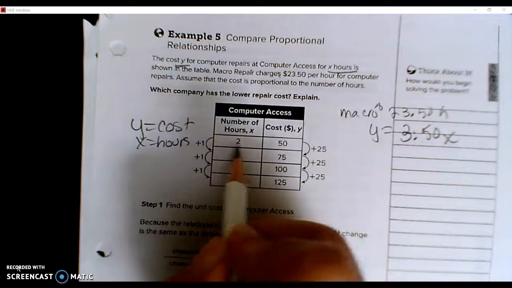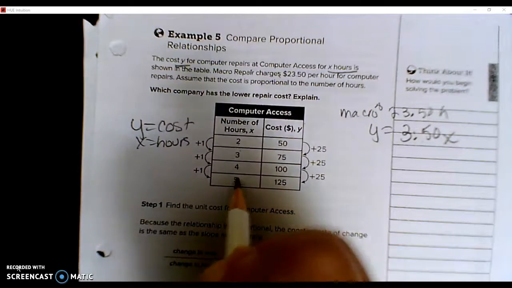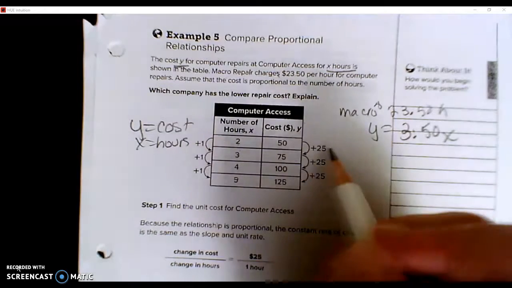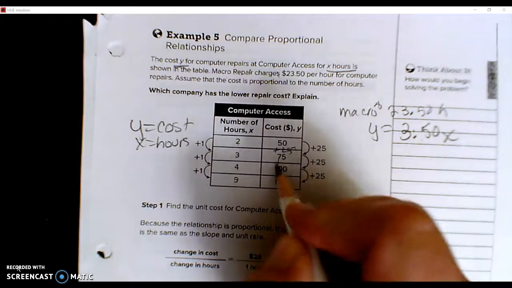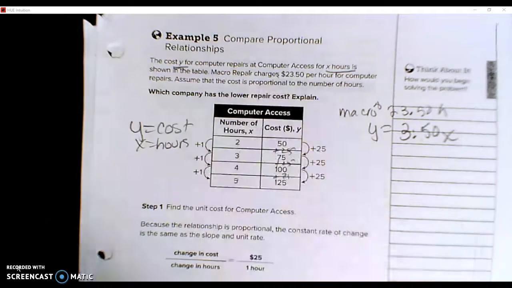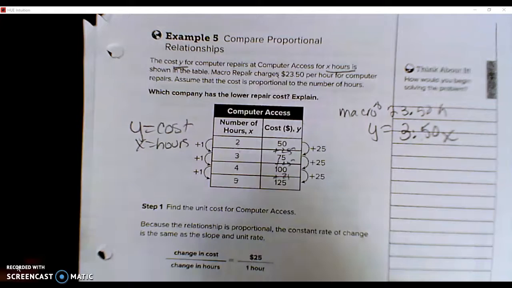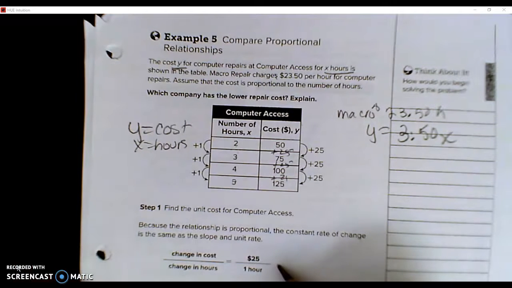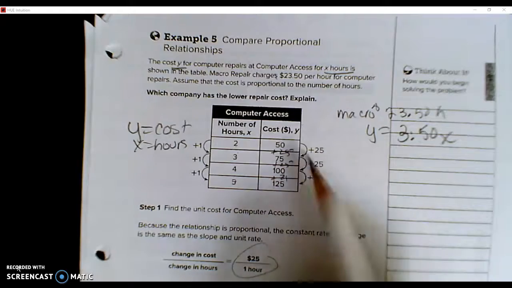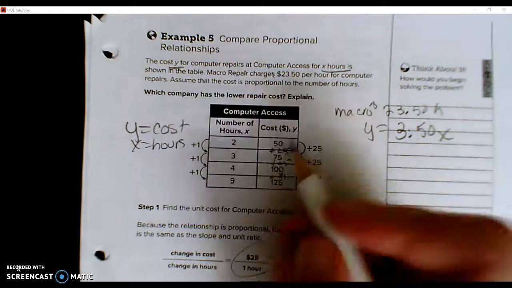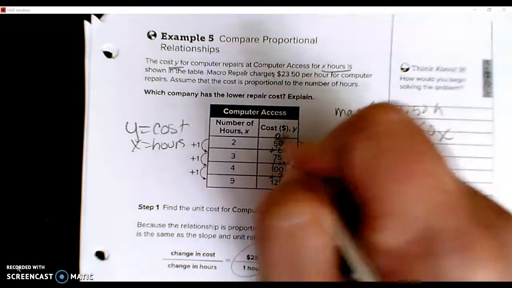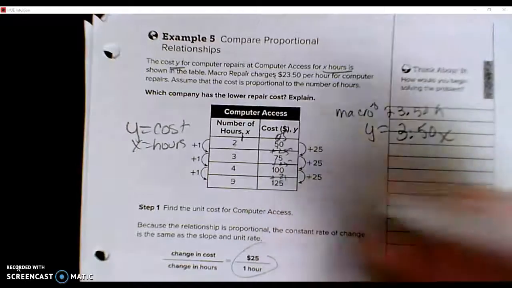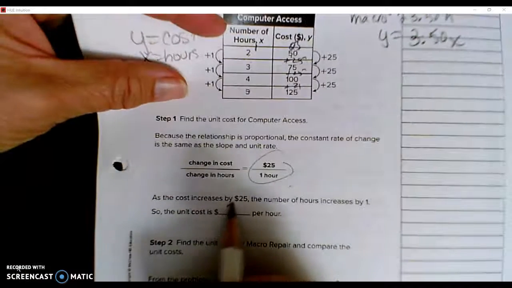Okay. So here, for every hour, I go up by 1. The cost is plus 25, plus 25, plus 25. So I would have to say that Computer Access is $25 per hour. Well, because it's $25 for every hour, right? Because I'm at 50 here. I can even go backwards. 25 and 1. Going backwards, I get $25 per hour.